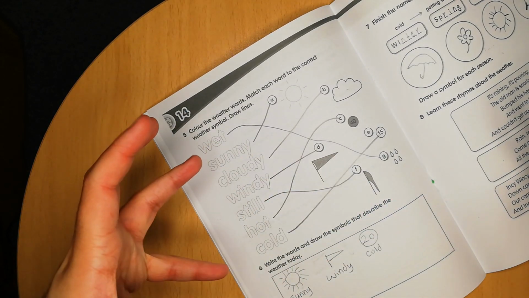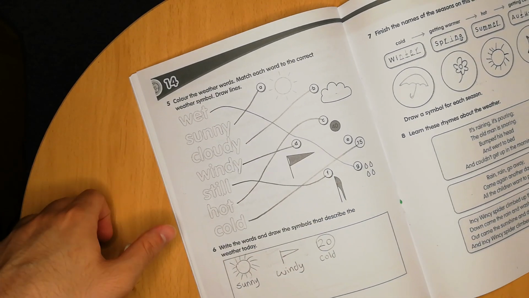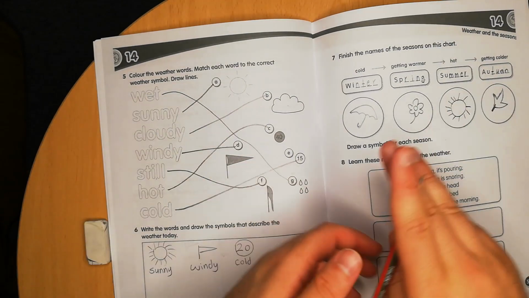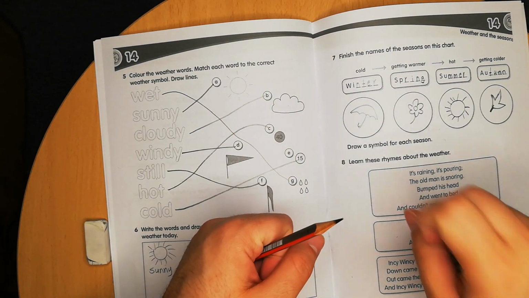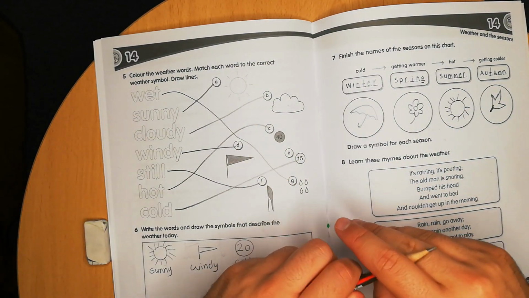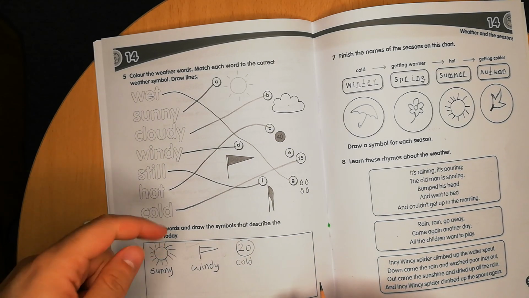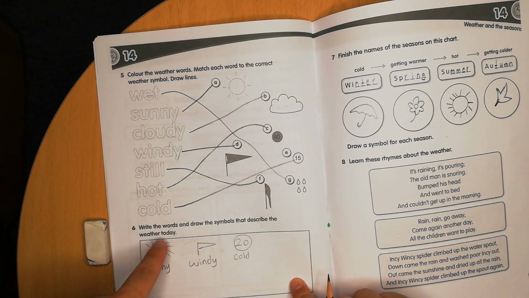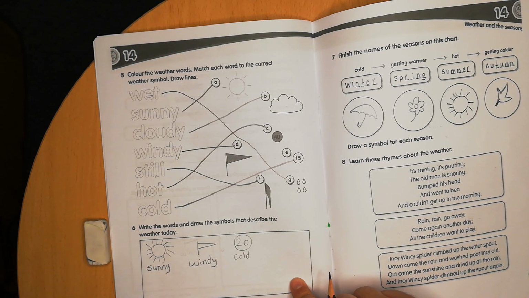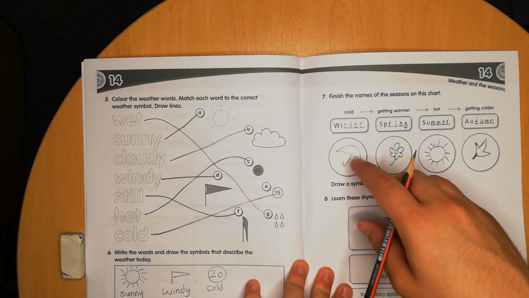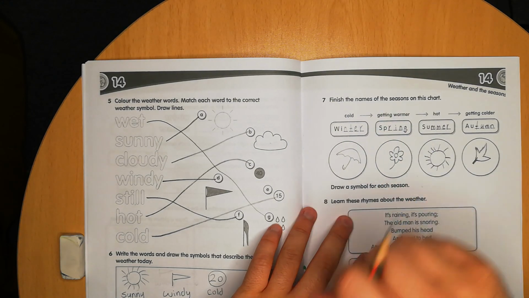So you can make it bigger. You can describe today's weather and how do you think it will be. There are two ways you can do this. You can talk about today's weather, or you can talk about the weather in the future, which will be a prediction. But I prefer it if you describe the weather today, like the question did. Okay, great. Now here, finish the names of the seasons in the chart.